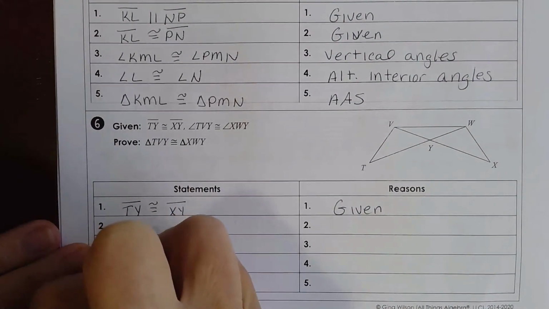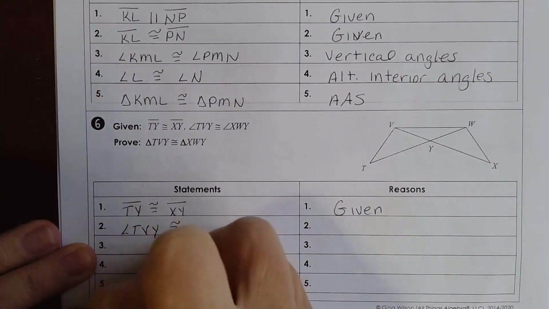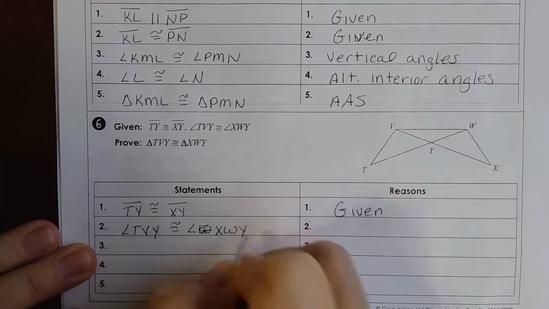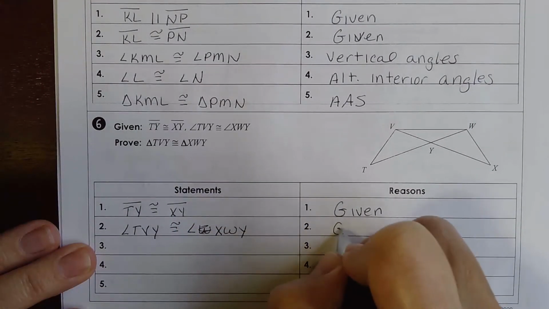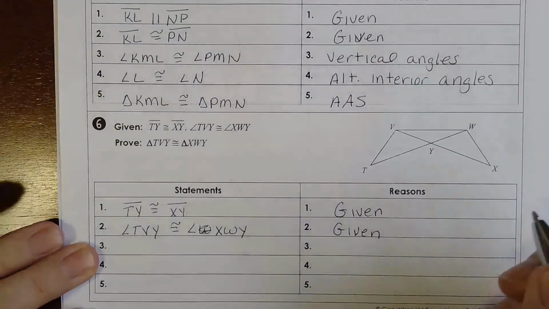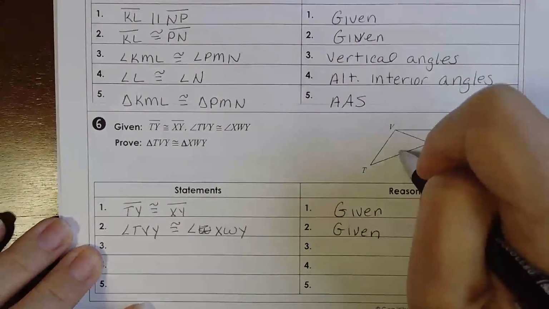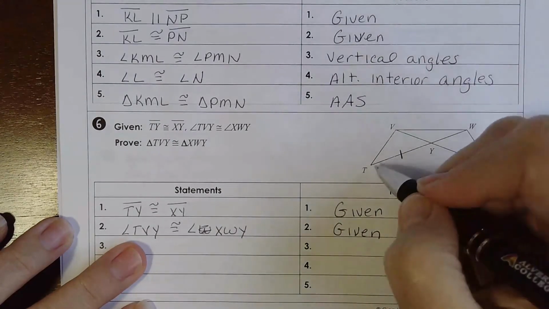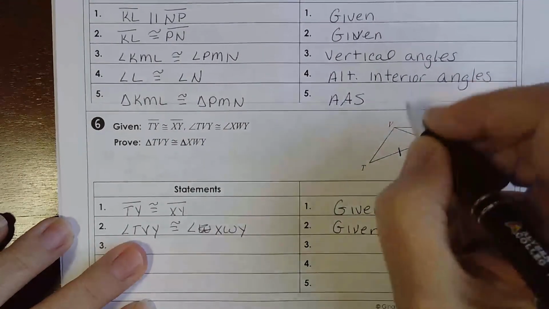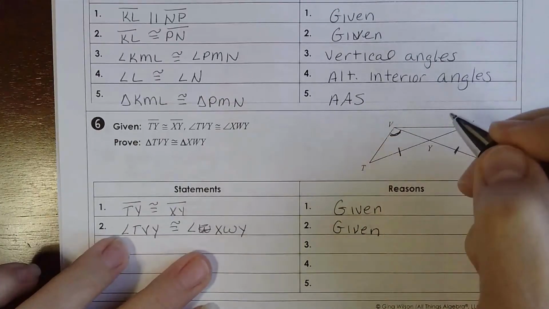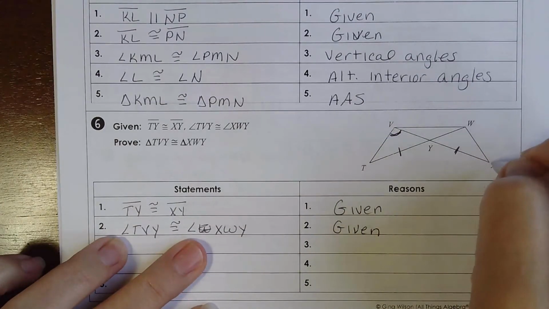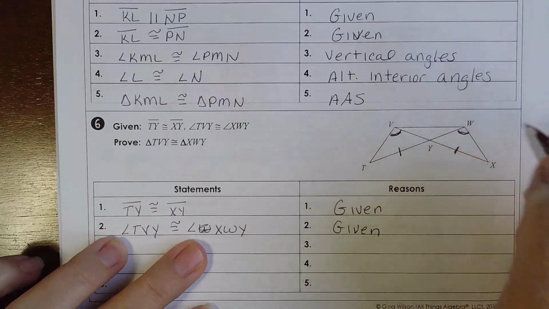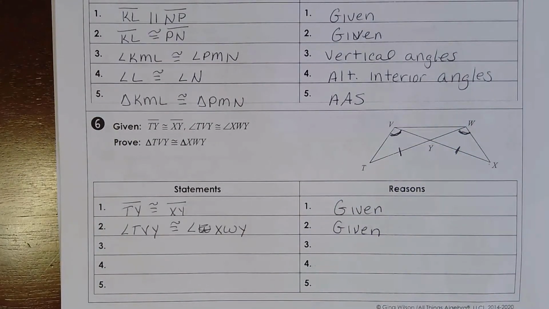Angle TVY congruent to angle XWY, because that's given. All right, so let's label those. So TY is congruent to XY. TVY, so start at T, down to V, up to Y, so this angle here. And then we've got angle XWY, so this angle here are going to be congruent.